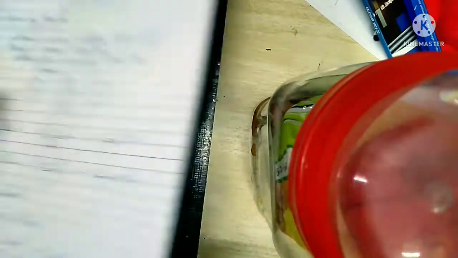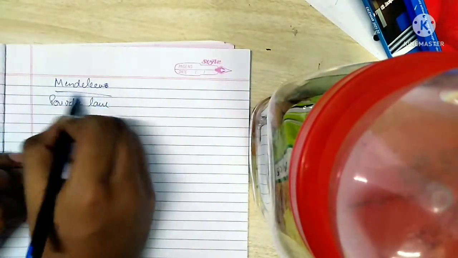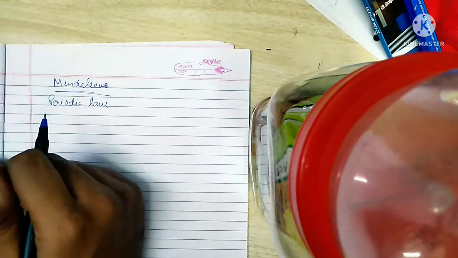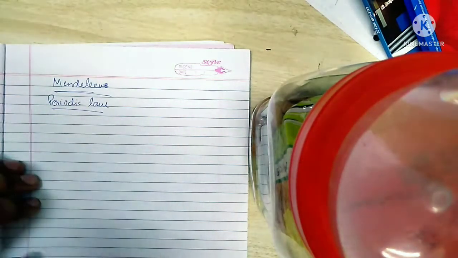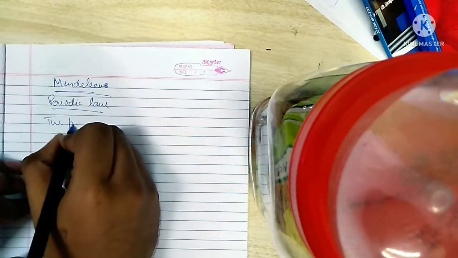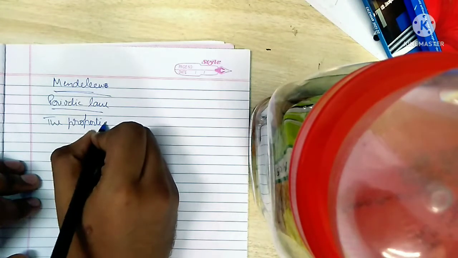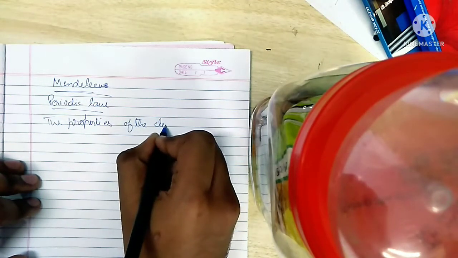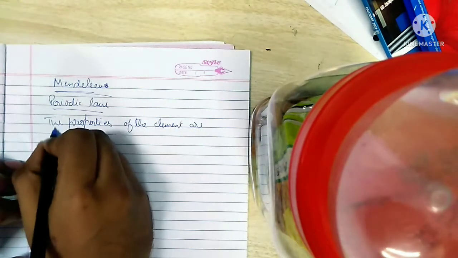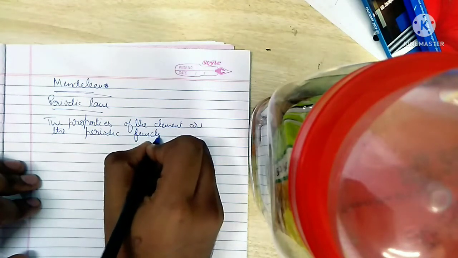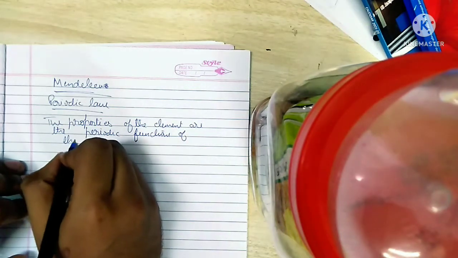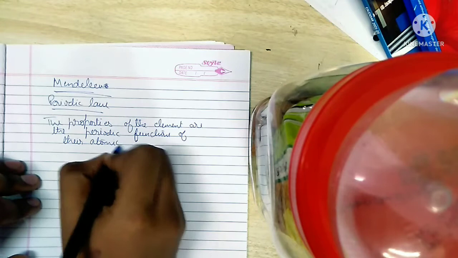So finally Mendeleev proposed a law called the periodic law. This law could satisfy some of the elements, but it cannot satisfy everything because new elements have yet to be discovered. So what is the periodic law? The properties of the elements are a periodic function of their atomic weight.